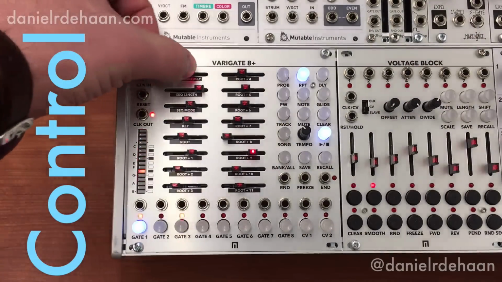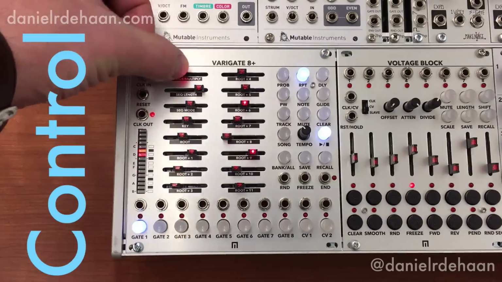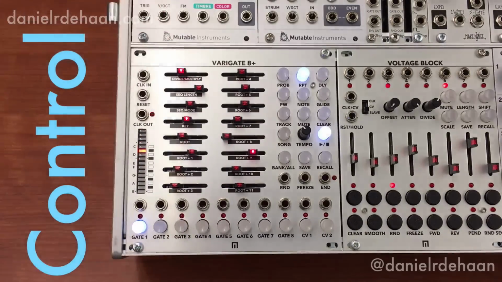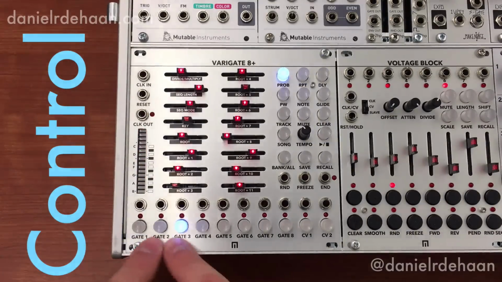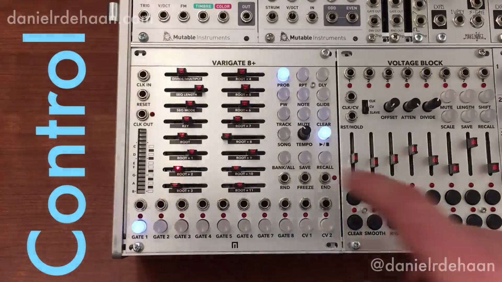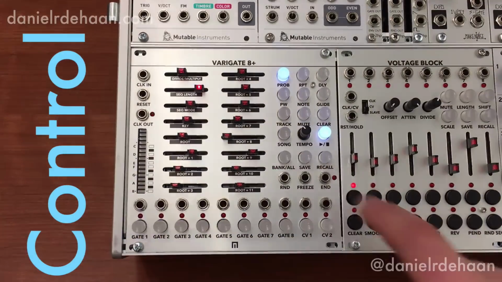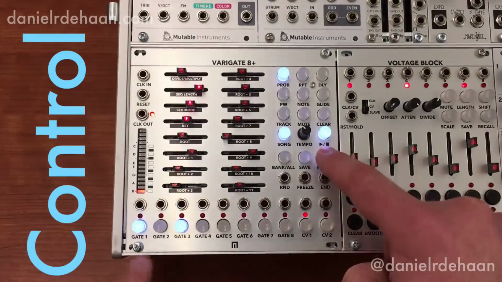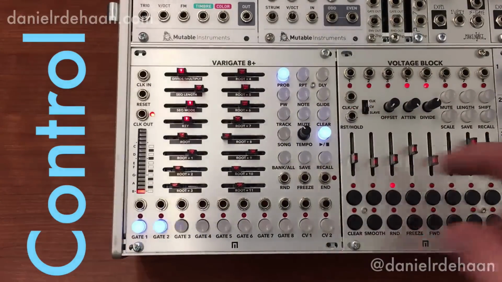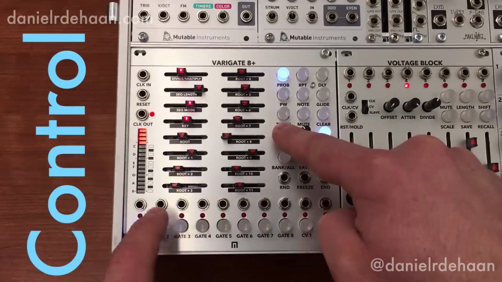As you adjust a slider, its value is temporarily displayed by the 16 LED bar graph on the left side. If the sequence is running, it will display the value of the selected parameter for the currently active step. 10 buttons across the bottom can be used to select a sequence for editing, to mute sequences, to navigate the preset bank, to save, recall, or clear a sequence, or to program song sequences.